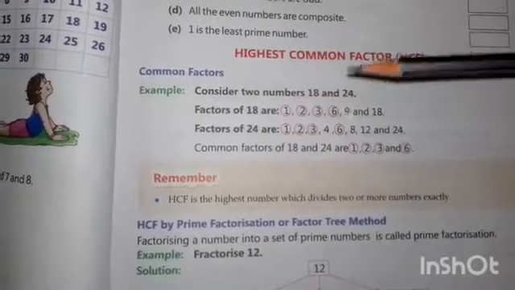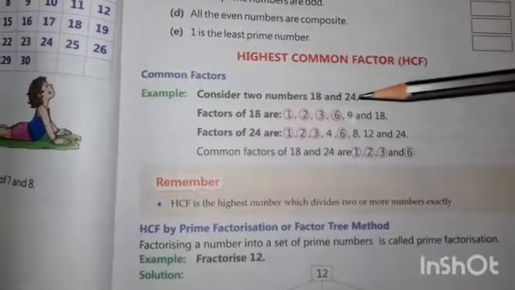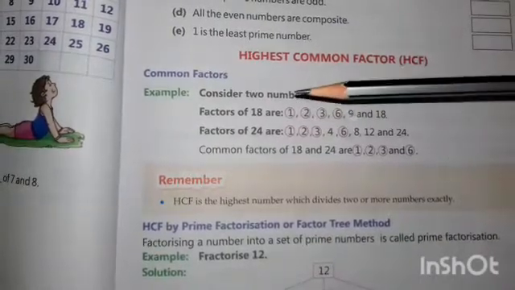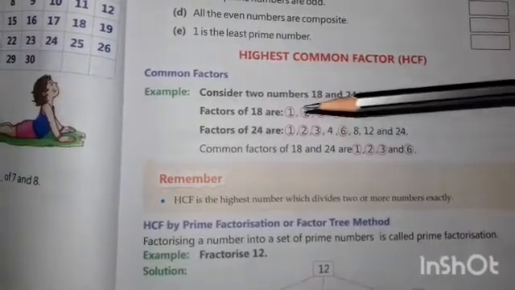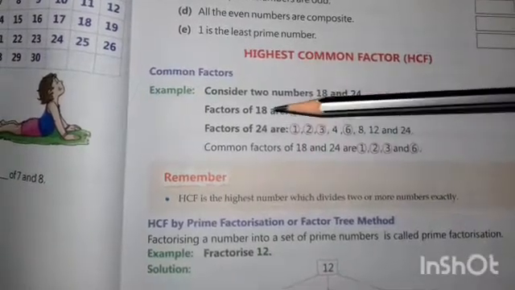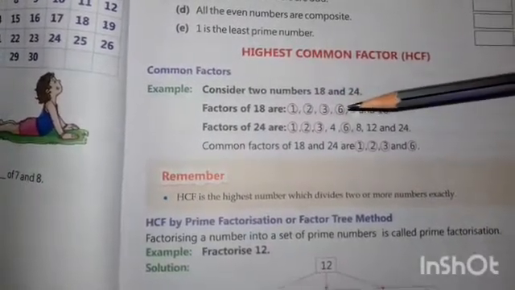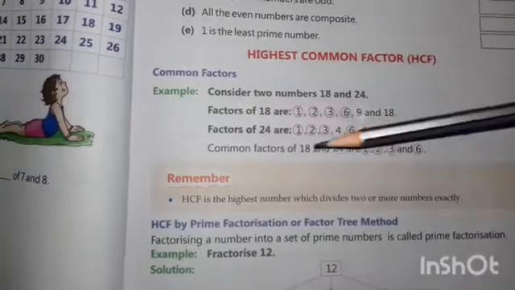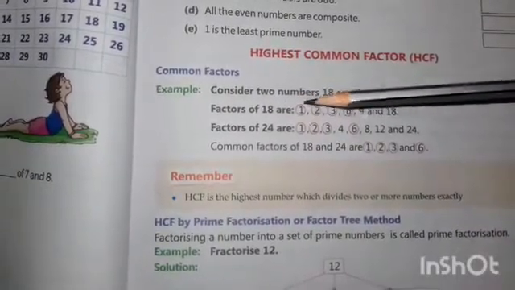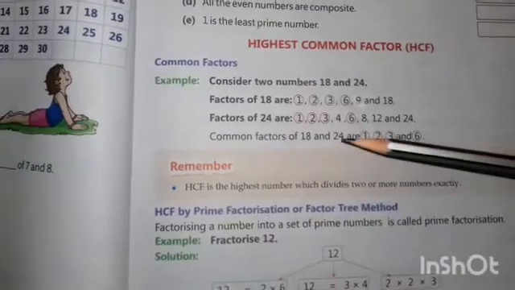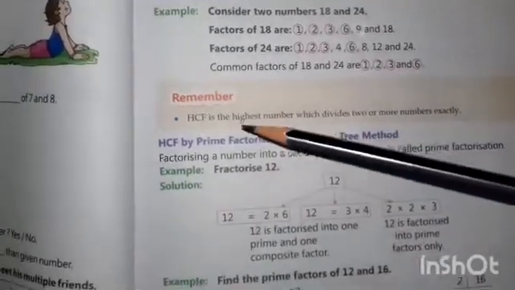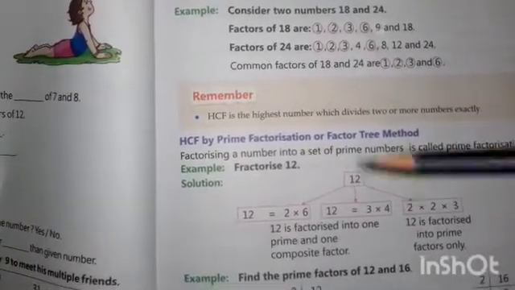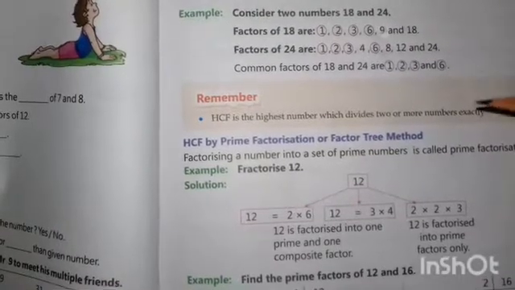Okay, how do we get the factors? Factor is related to multiplication. Any number which divides another number is a factor of that number. Here 18 is exactly divisible by 6, 3, 2, 1, 9, 18, so these are the factors of 18. And 18 is a multiple of these numbers. The common factors of 18 and 24 are 1, 2, 3 and 6. HCF is the highest number which divides two or more numbers exactly.